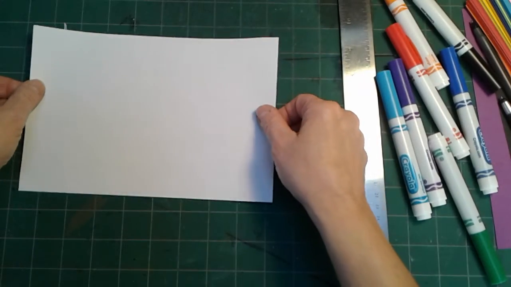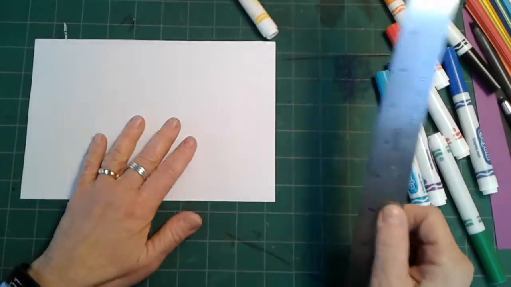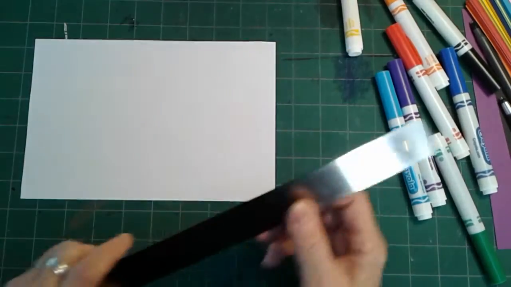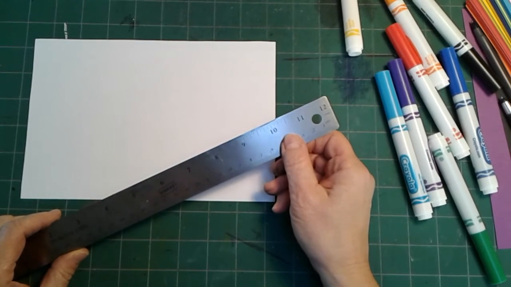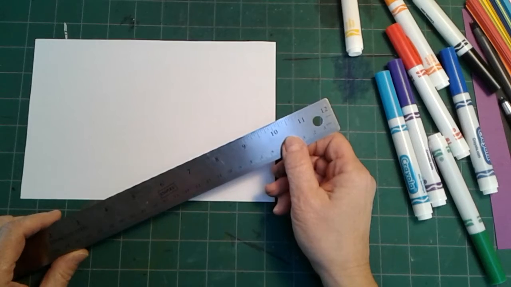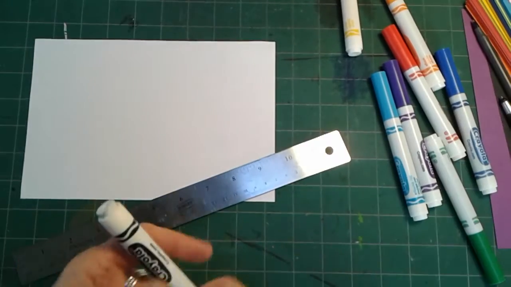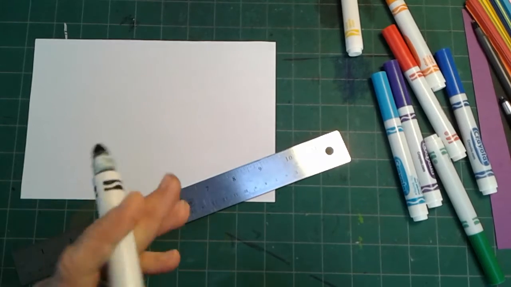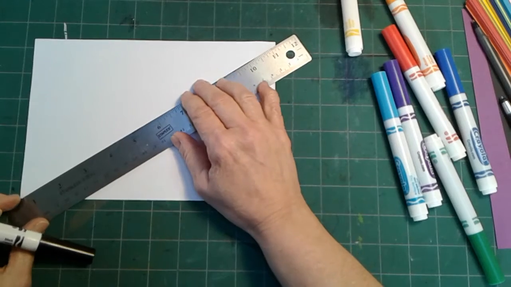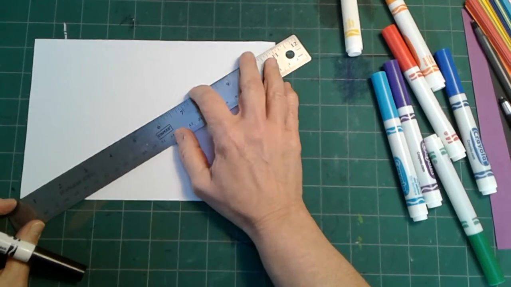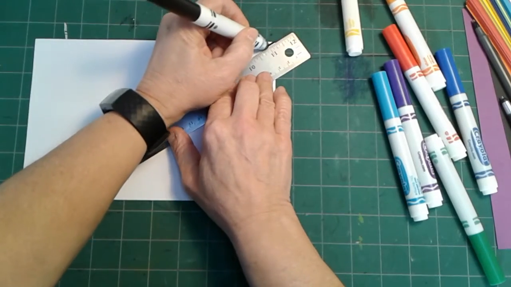Then I want you to turn it over. And I want you to take a ruler. Now the ruler part is important because the lines need to be straight if you want the optical illusion to work. Okay? Now, I think that an easy way to start making these lines is just to take your ruler and lay it down from corner to corner and draw a line.